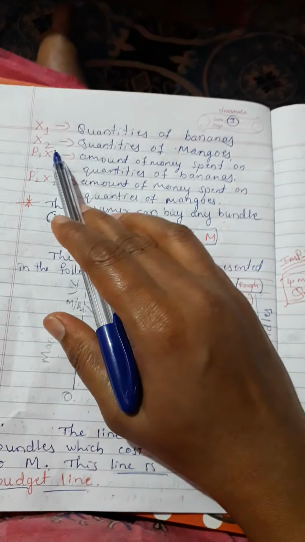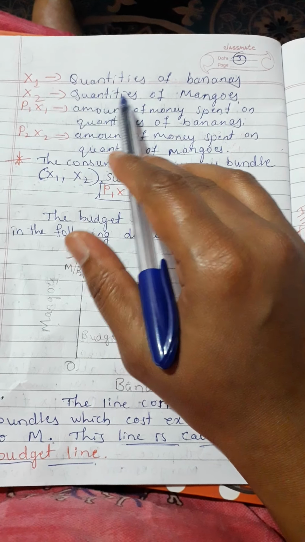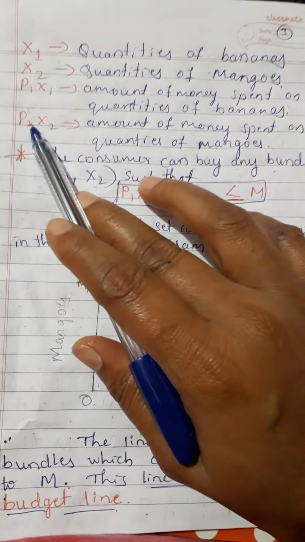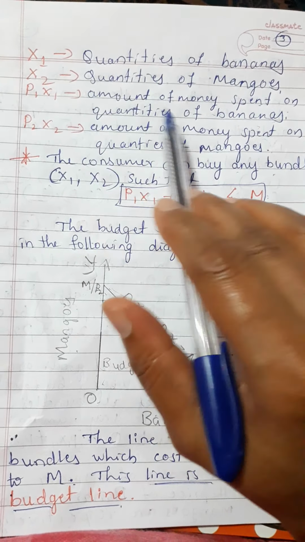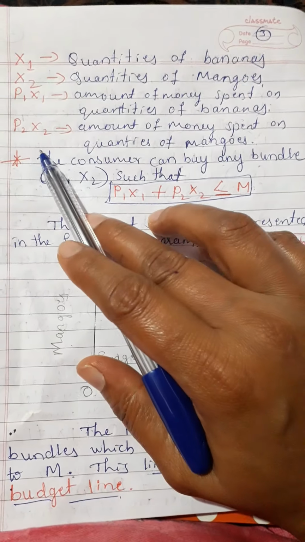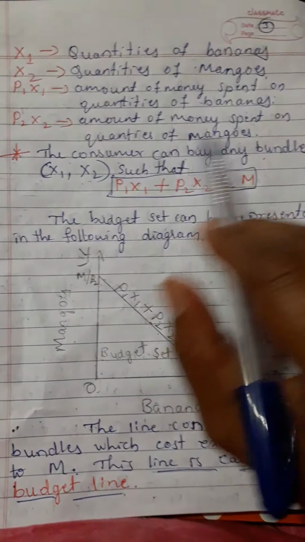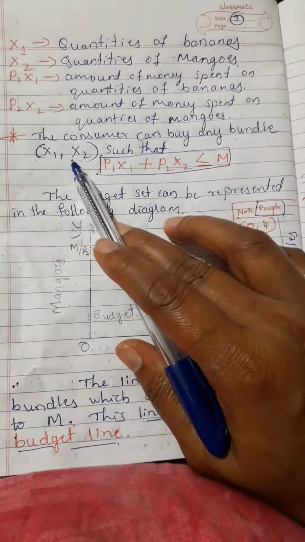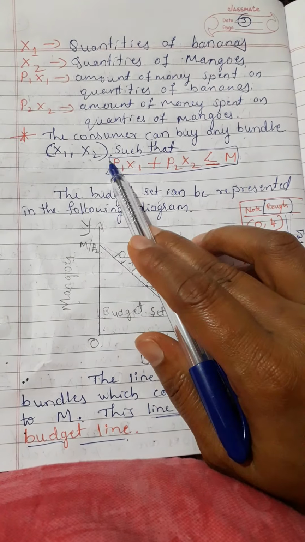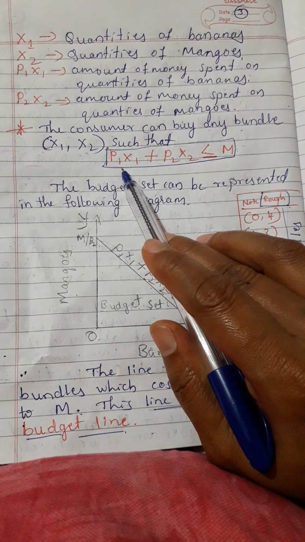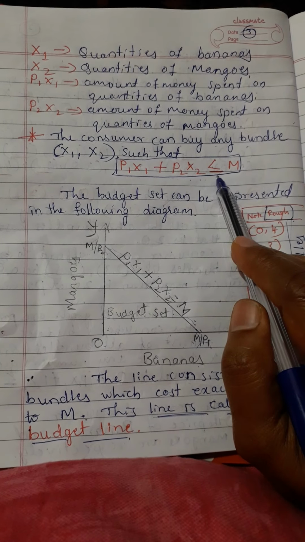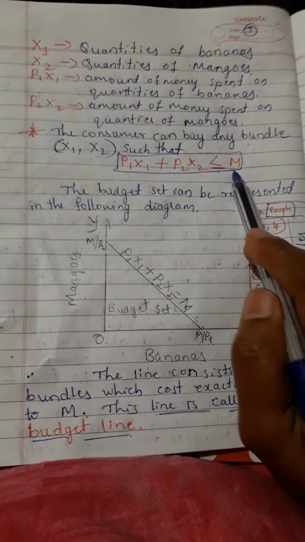And next, x1 quantities of bananas and x2 quantities of mango. P1 x1 is the amount of money spent on the quantities of bananas, and P2 x2 is the amount of money spent on the quantities of mangoes. The consumer can buy any bundle x1, x2 such that P1 x1 plus P2 x2 is less than or equal to M.